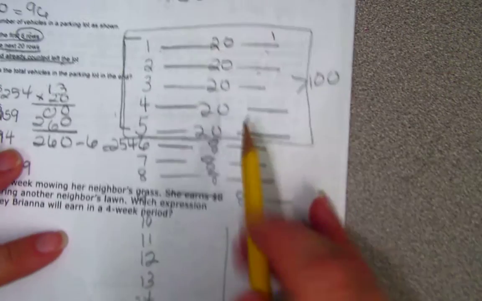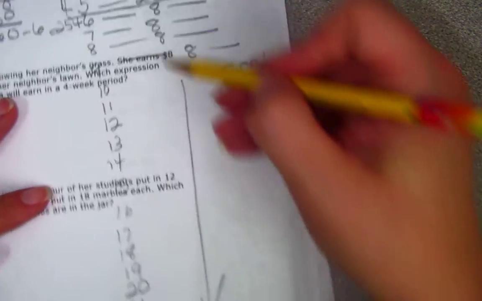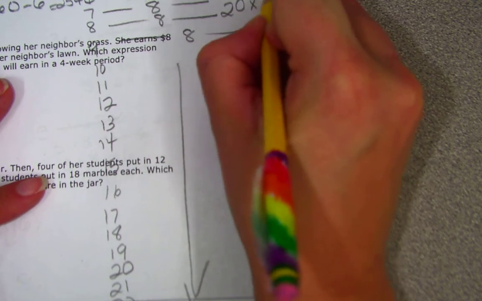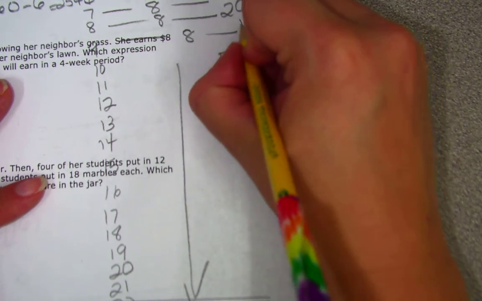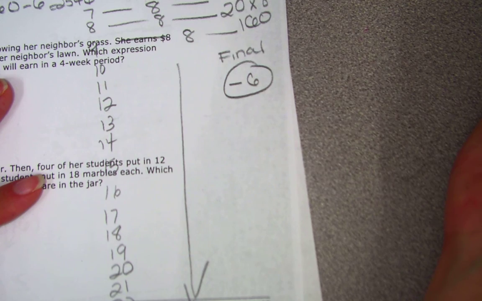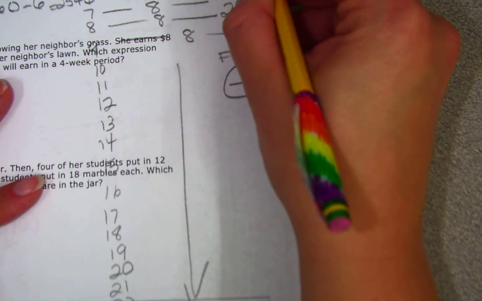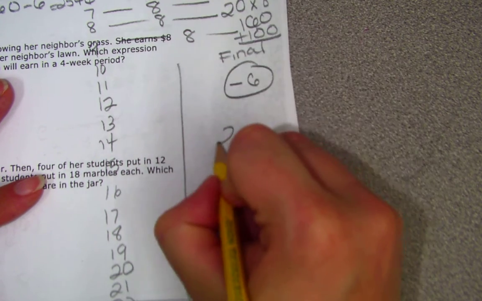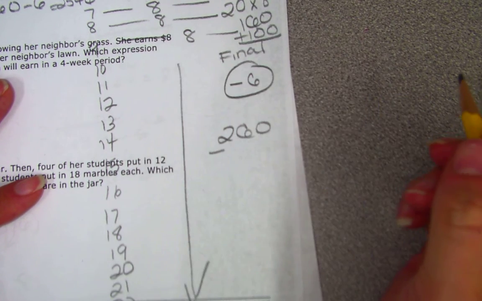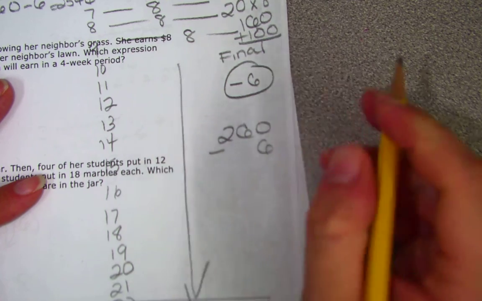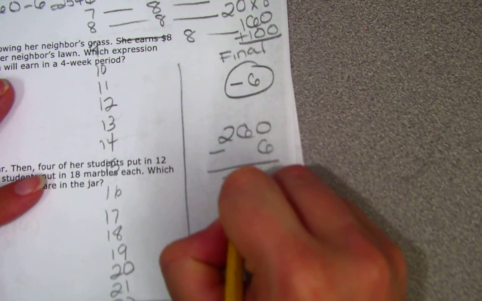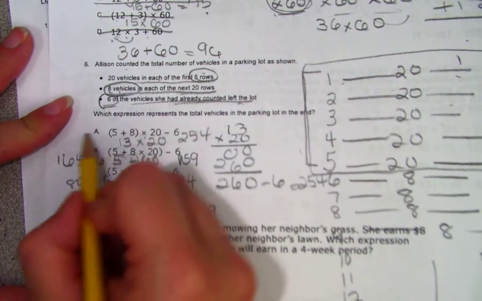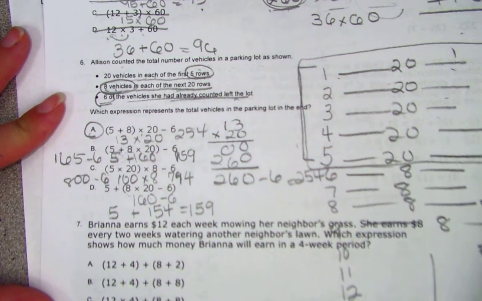Now let's look. So I have 100 cars in this final row. That's what I started off with. And I have 20 rows of 8. So I'm going to take 20 times 8. That's going to get me 160. So 100 plus 160 equals 260 minus 6. Therefore, I'm going to get 254. When you do the math, the correct answer is A. That was a lot of work for one problem.